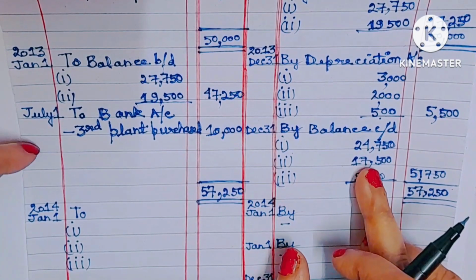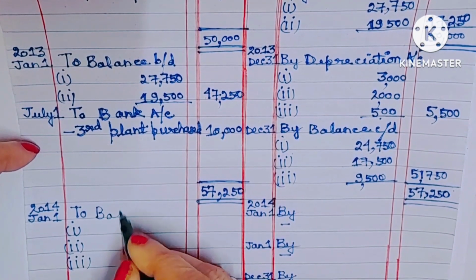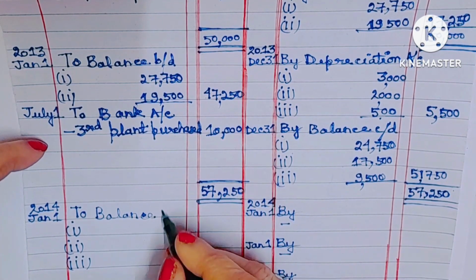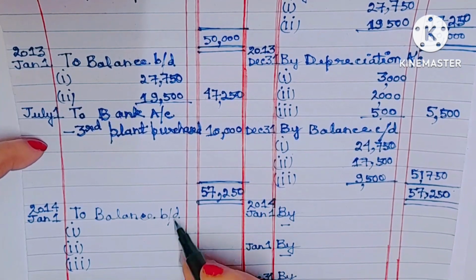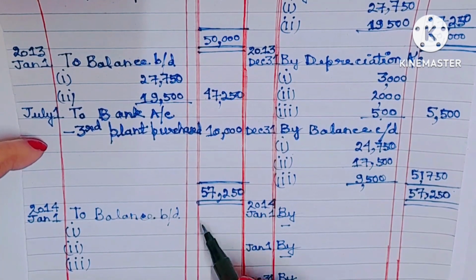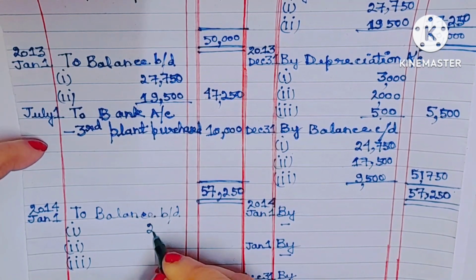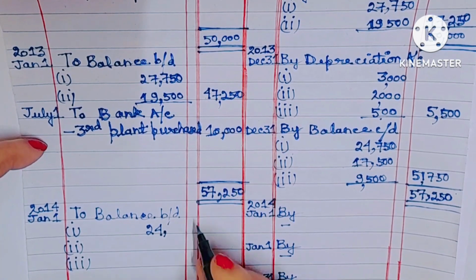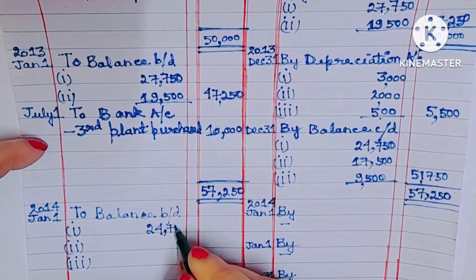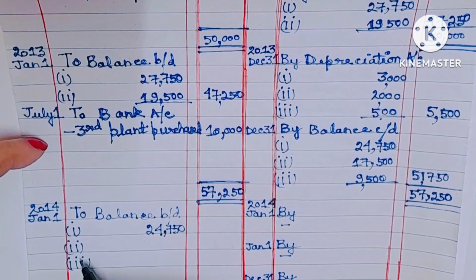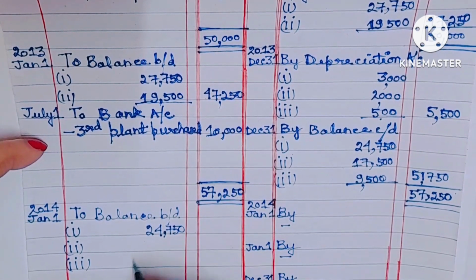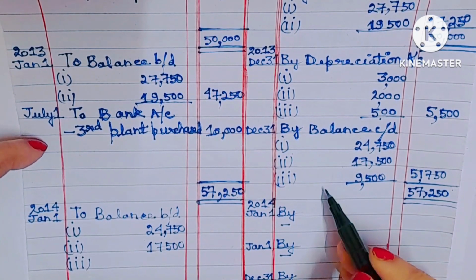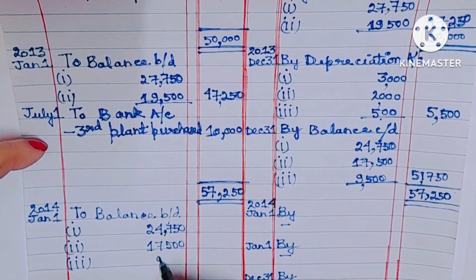Now, let's write "to balance b/d". I have already told you, you have to write "to balance b/d". Just copy, because the business is still continuing. To balance b/d, c/d means carried down, b/d means brought down. Just copy the first balancing figure. Number 1 means balancing figure for the first plant, 24,750. Number 2 means balancing figure for the second plant, 17,500. Just copy. And the balancing figure for the third plant is 9,500.